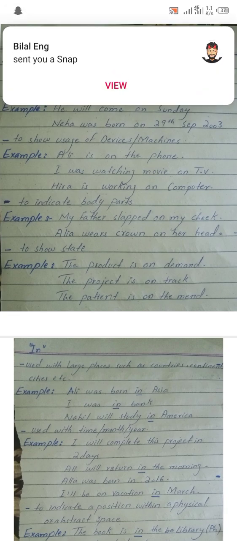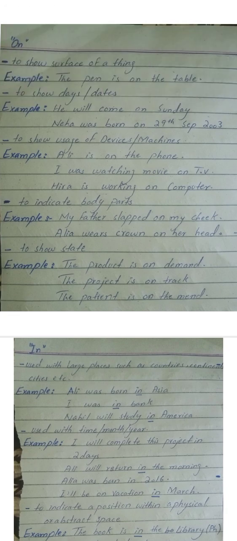She has been on her bed rest from last 2 days. Again, it's depicting someone's state. So we would be utilizing the preposition on over here. And the last example we can consider is mango shake is on demand, or you can say not all the time, the mango shake is on the demand.